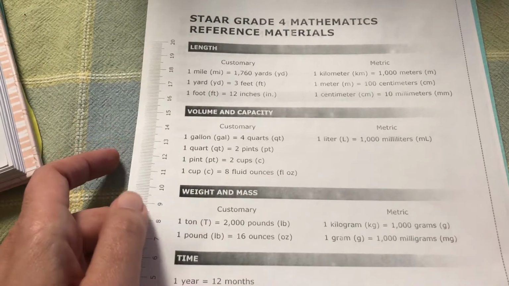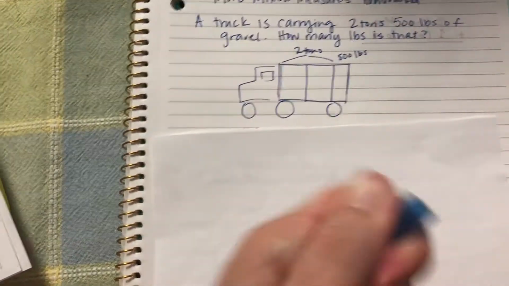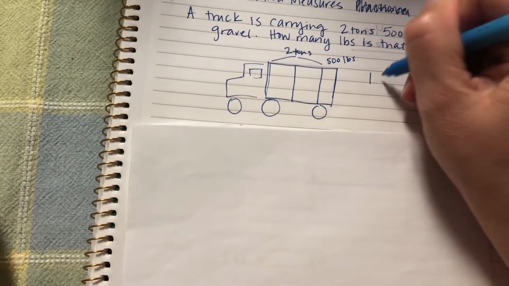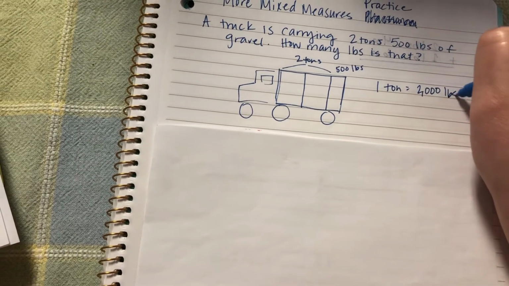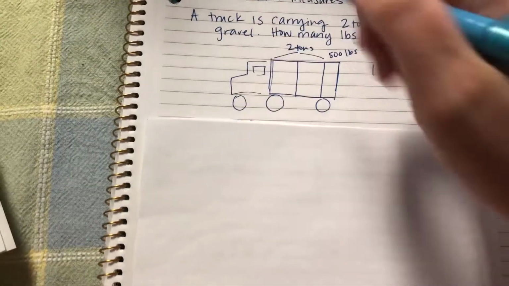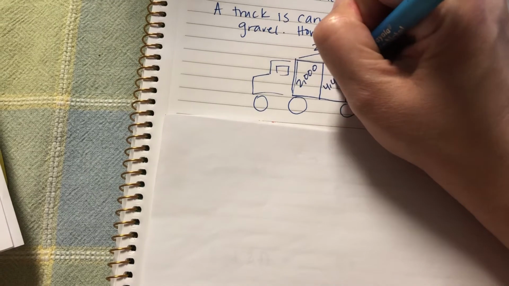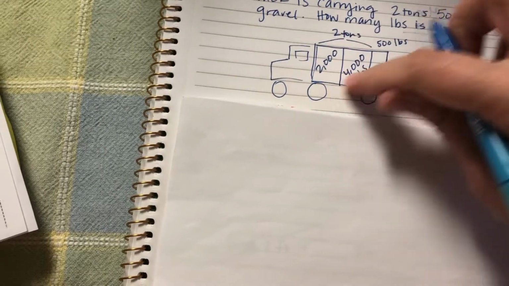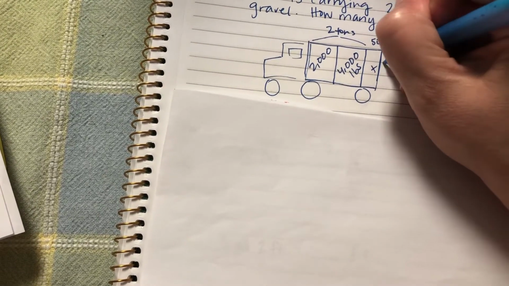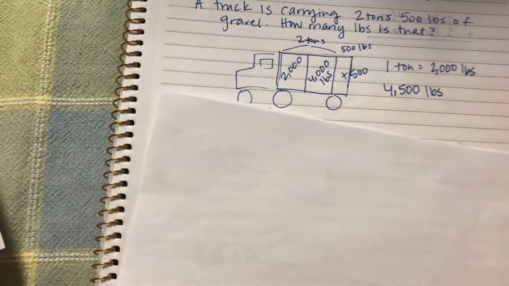So pounds and tons are weight, and it's customary. So 1 ton is 2,000 pounds. So I'm going to go ahead and make a little note to myself. Okay. And then I have 2 tons here, so this would be 2,000, and then another 2,000 would be 4,000. So these are both pounds now. This is the total for the amount here, and then plus the 500. So altogether, we'd have 4,500 pounds, okay?